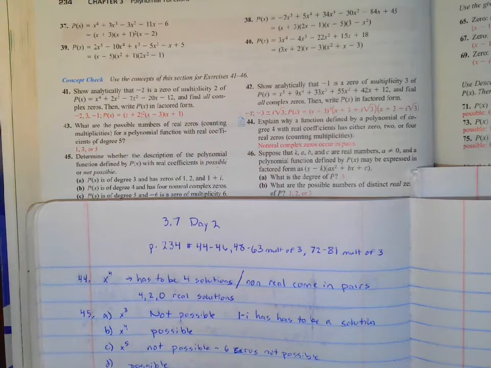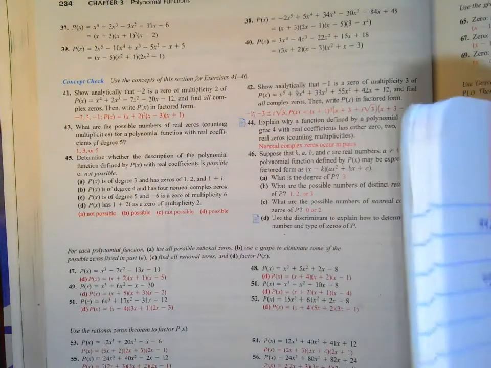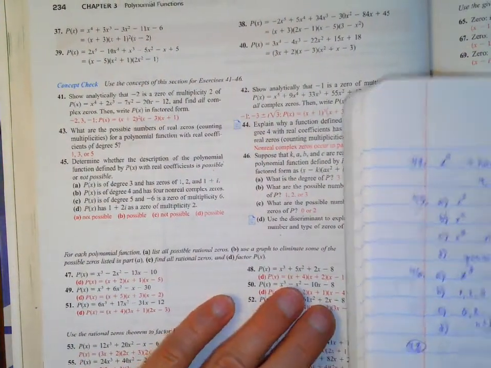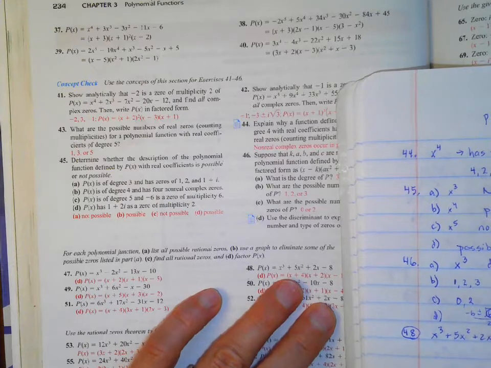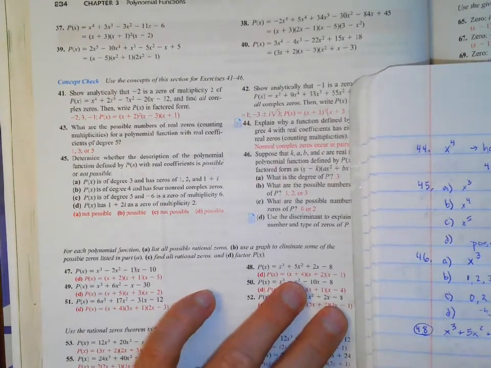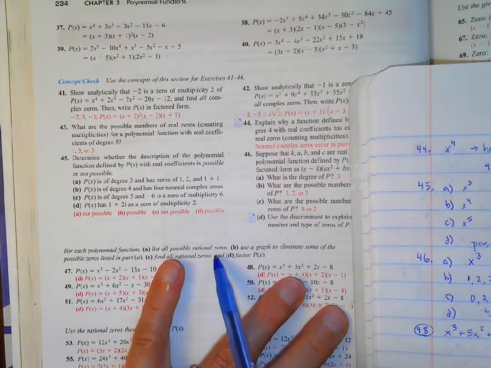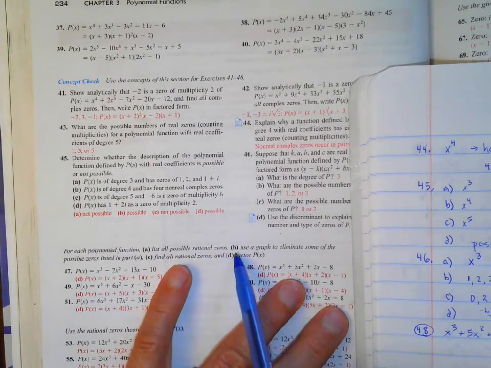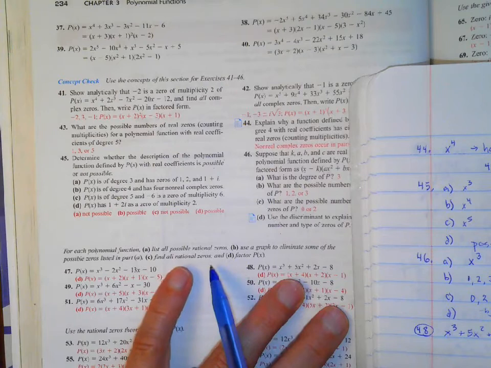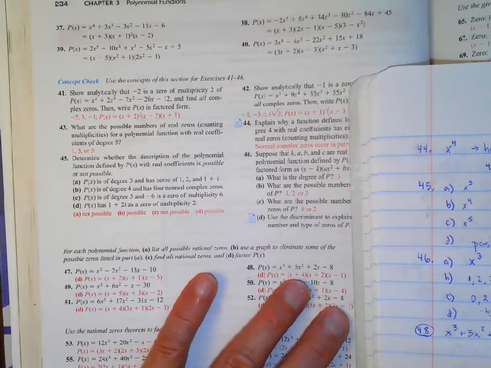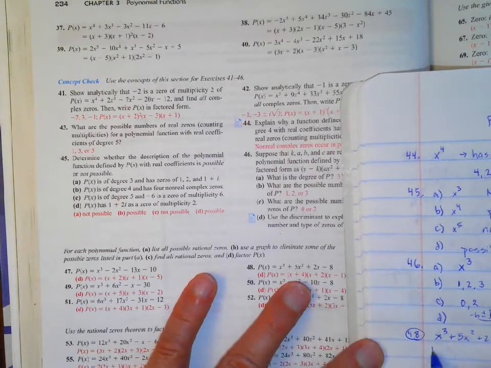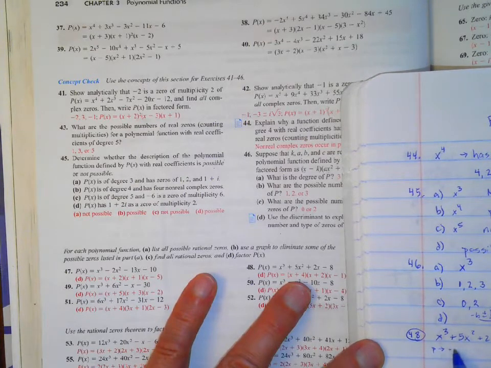Okay, next one's 48. We have x to the third plus 5x squared plus 2x minus 8. Given, list all possible rational zeros, use a graph to eliminate some of the possible zeros listed in A, and then find all rational zeros, and then you turn them into factors. So if you remember, our p was negative 8, our q is 1.